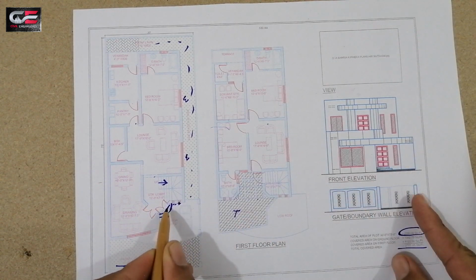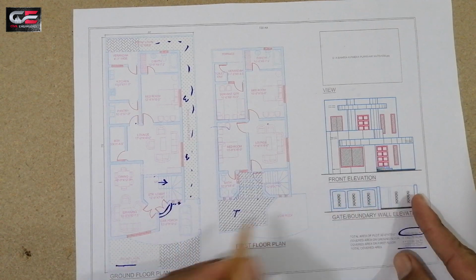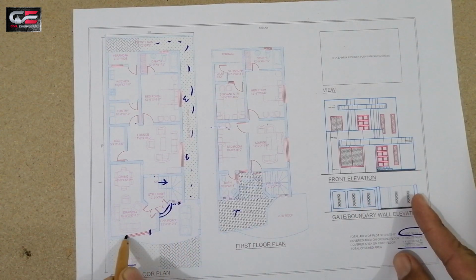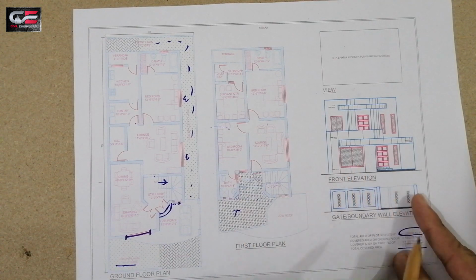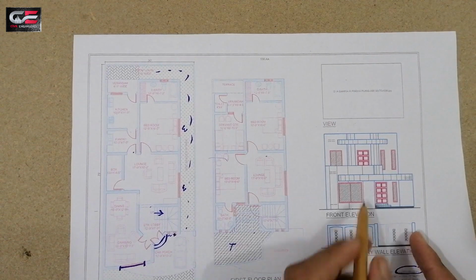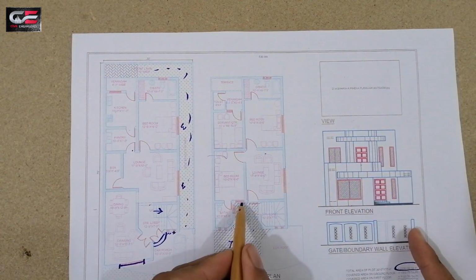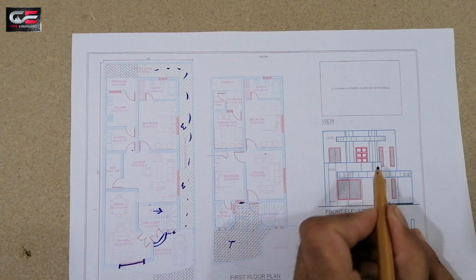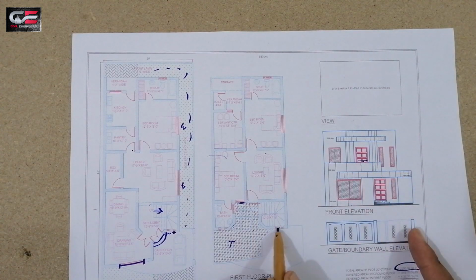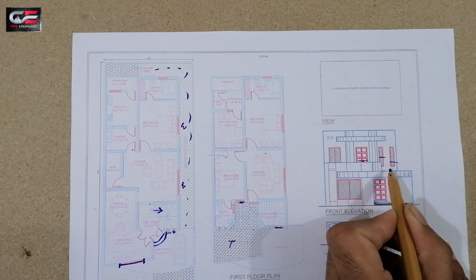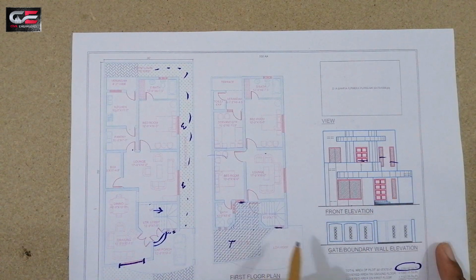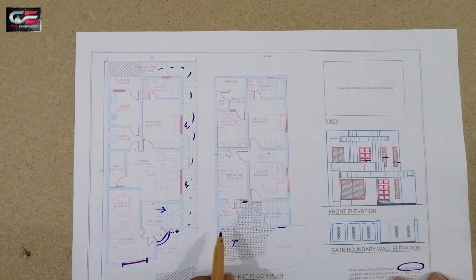This is the main entrance, which is this one. Here you can see the window from the drawing room, which is this one, right? Here on the first floor, you can also see this window. This is the first window, this is the second one, on the elevation. Here guys you can also see this one, so you can see it easily.